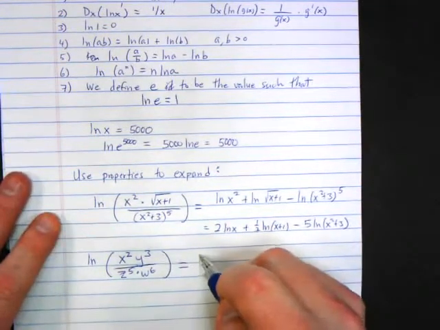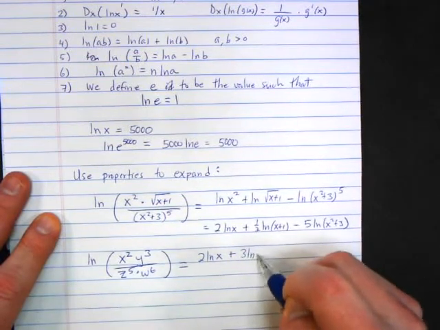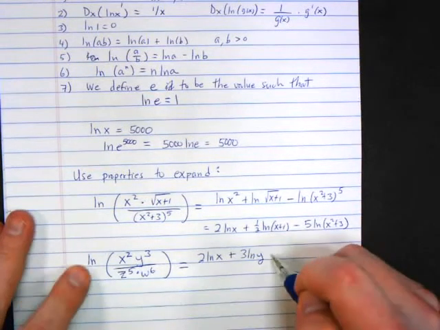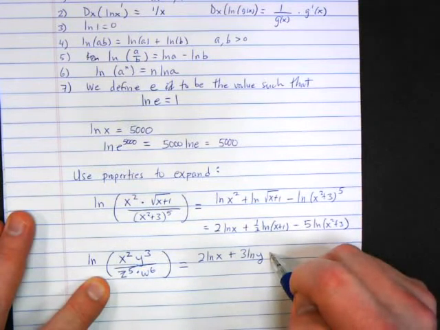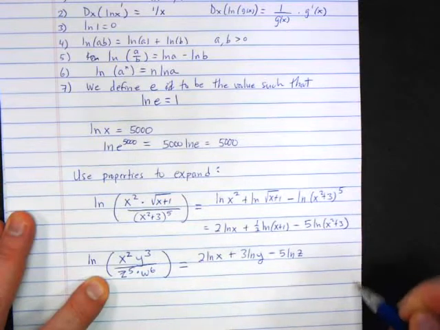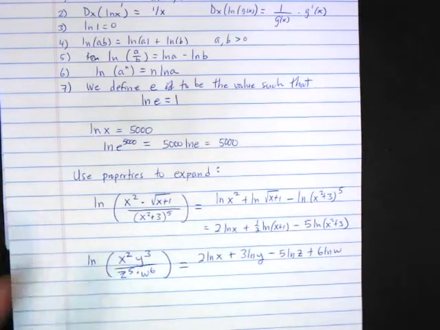2 ln x plus 3 ln y. All right, so you're doing two steps at once, and that's okay. Once you've done one or two of these, I think you'll be doing that. So he took the multiplication, changed them to addition, and brought the powers down at the same time. That's fine. Minus 5 ln z plus 6 ln w. Okay, there's a mistake.